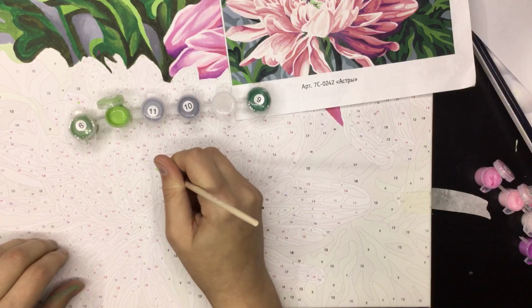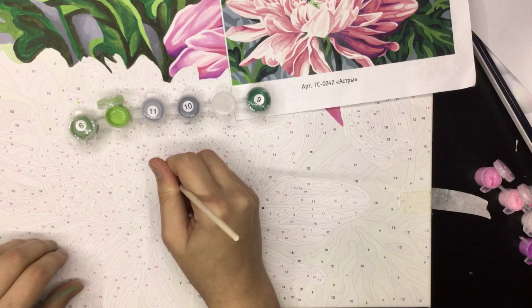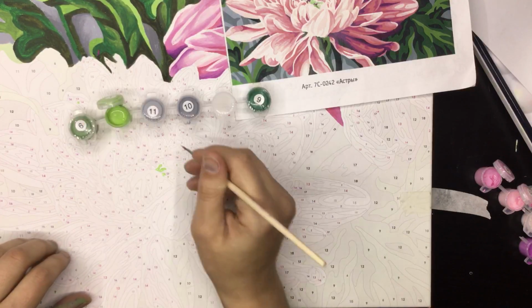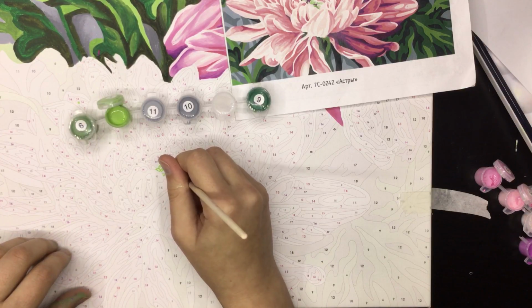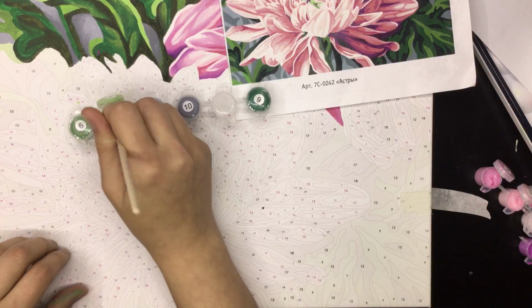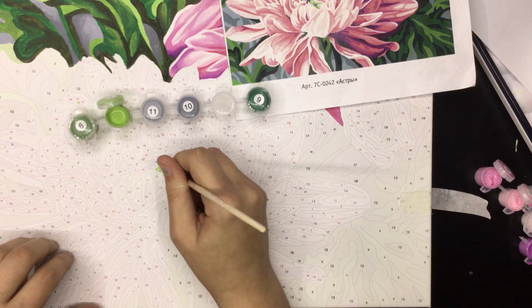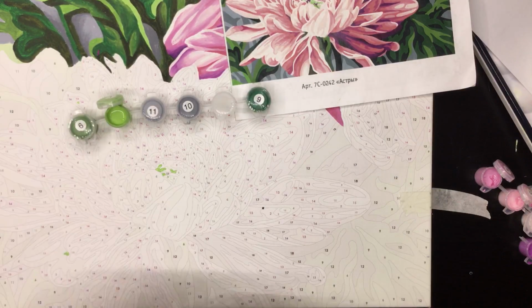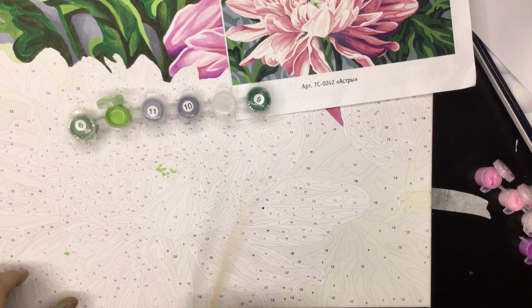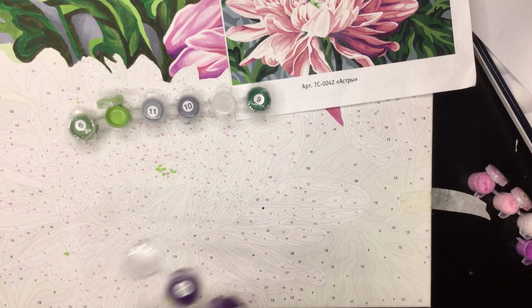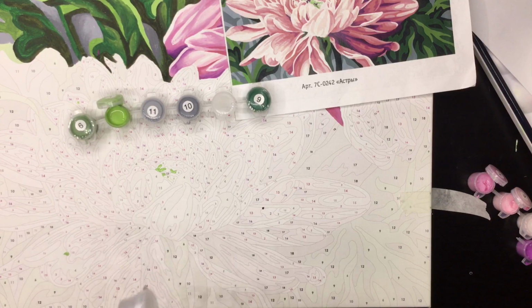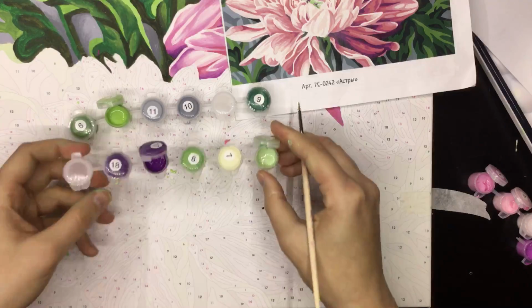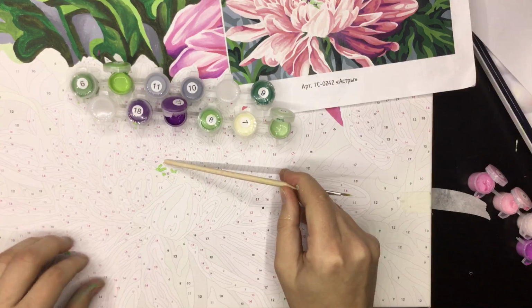Yesterday I had a question about whether I need to make a second layer. About greens, I have to say yes. Here you probably will like to make the second layer as well. But numbers here are covered well, because the numbers are not a black color.